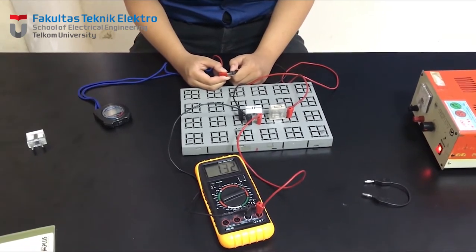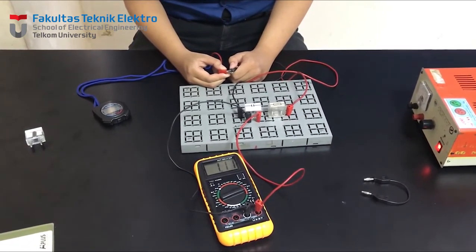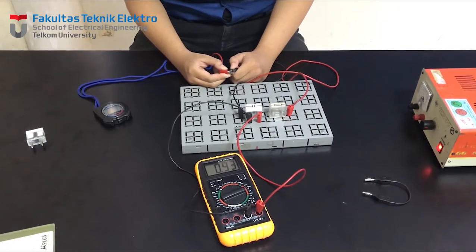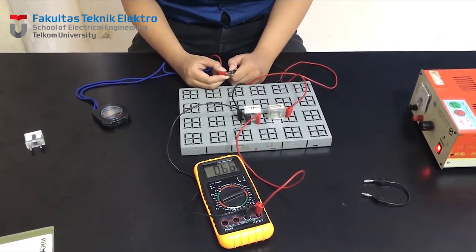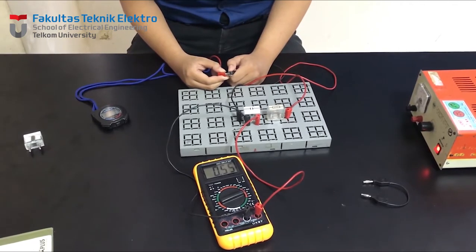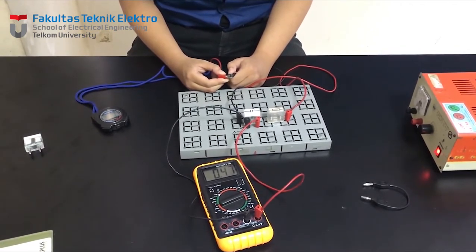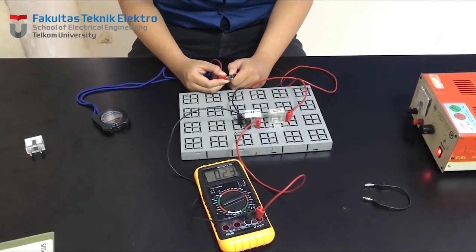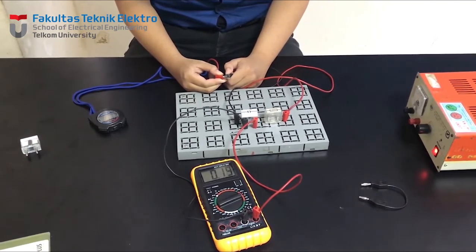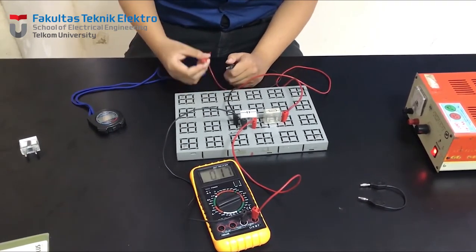On the 20 second, we get 1.11 volt. On the 30 second, we get 0.43 volt. On the last 40 second, we get 0.19 volt.